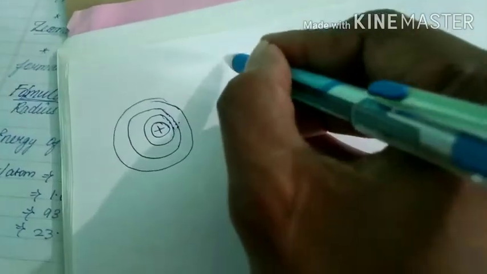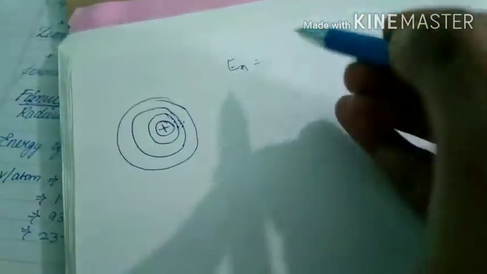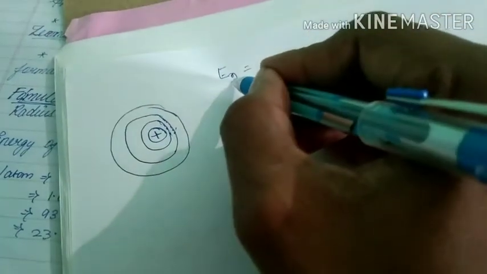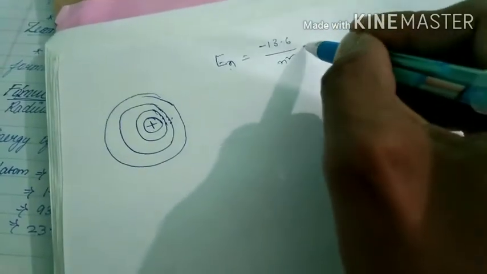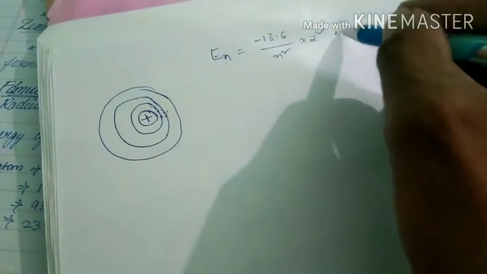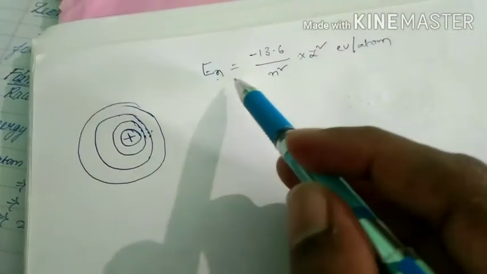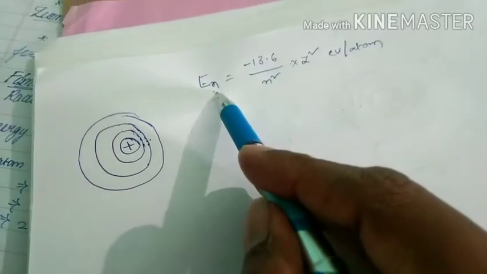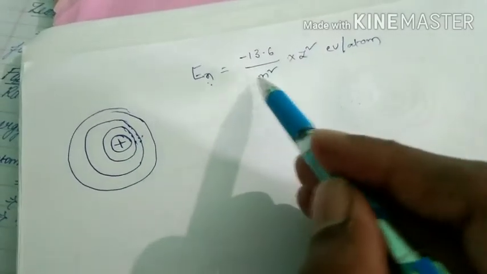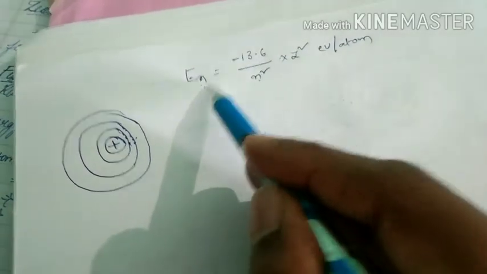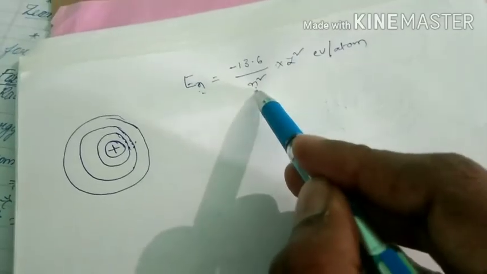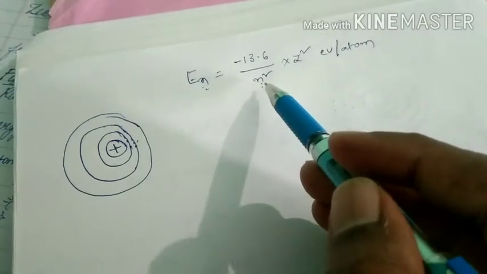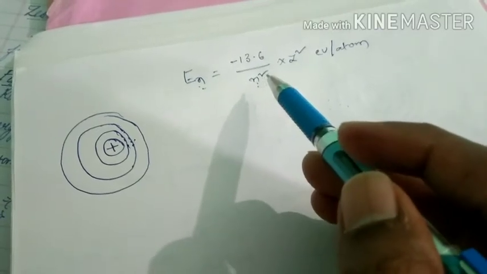So for that, the formula is En equal to, this is the energy of the electron in the nth orbit, En equals minus 13.6 by n square into Z square electron volts per atom. This is the formula to calculate the energy of the electron in the nth orbit. Nth orbit means if it is present in the first orbit, then we put n value 1. If it is present in the second orbit, n value 2. If in the third orbit, n value 3. Like that we can find the energy of the electron in any orbit of an atom.